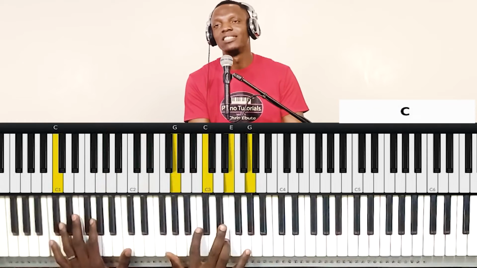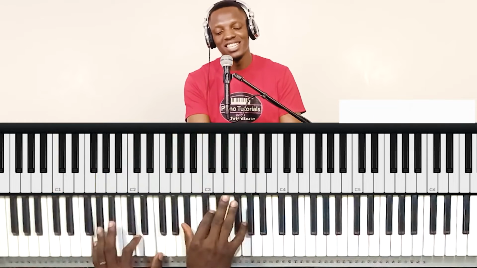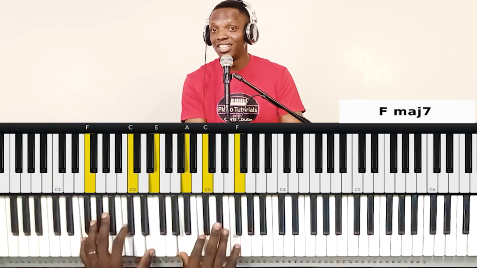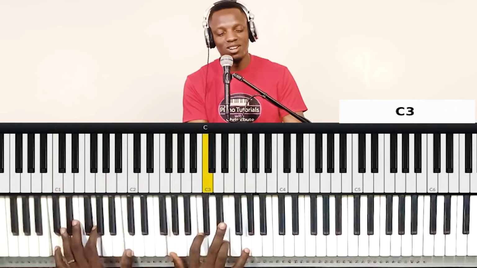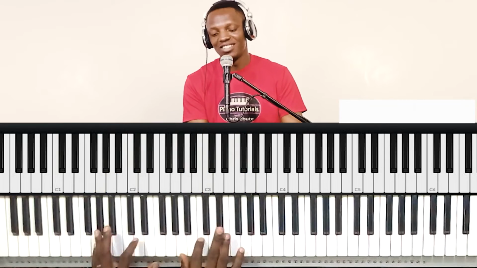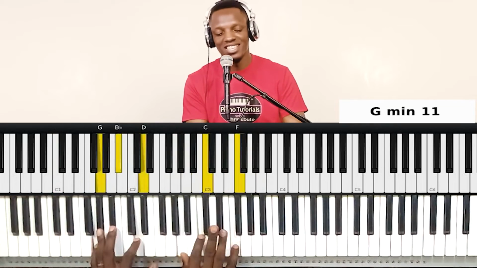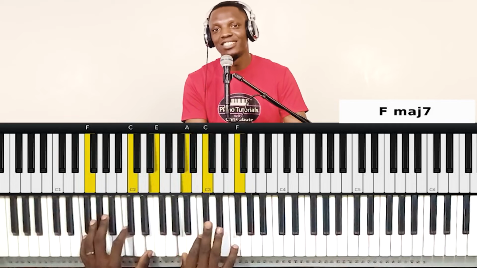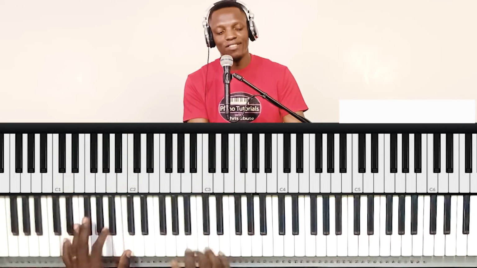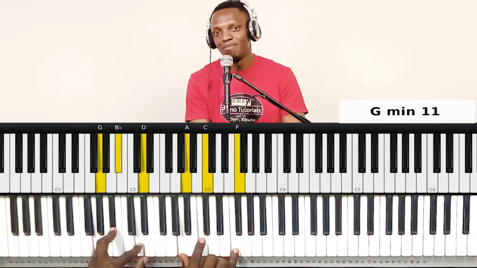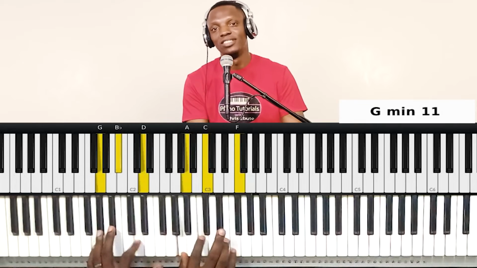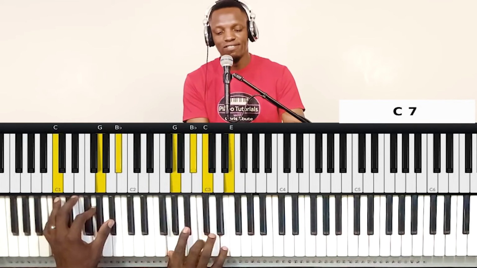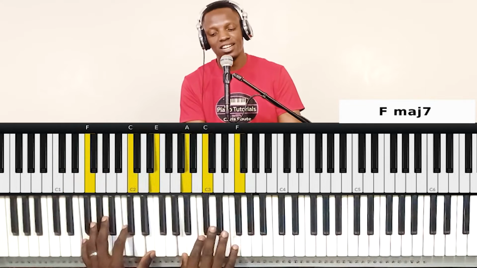So instead of playing it the normal way, I have another option here. See, minor 11. In the 251, the 2 is now a minor 11. Then the 5.